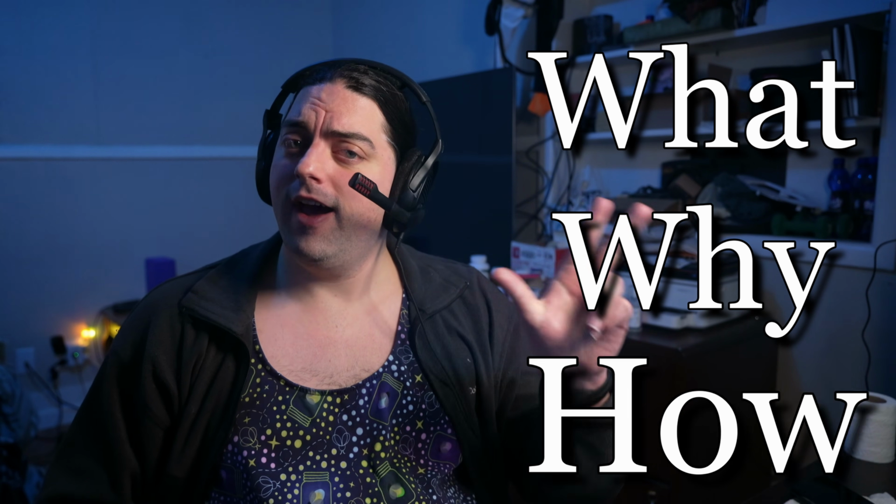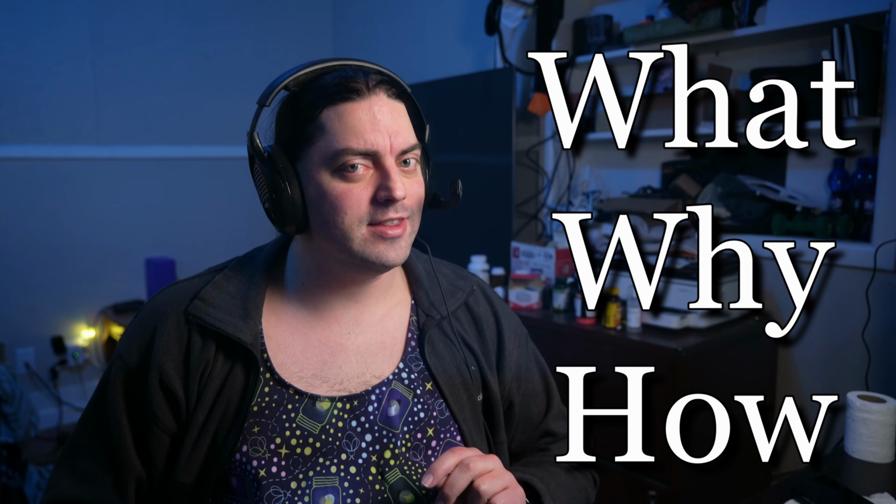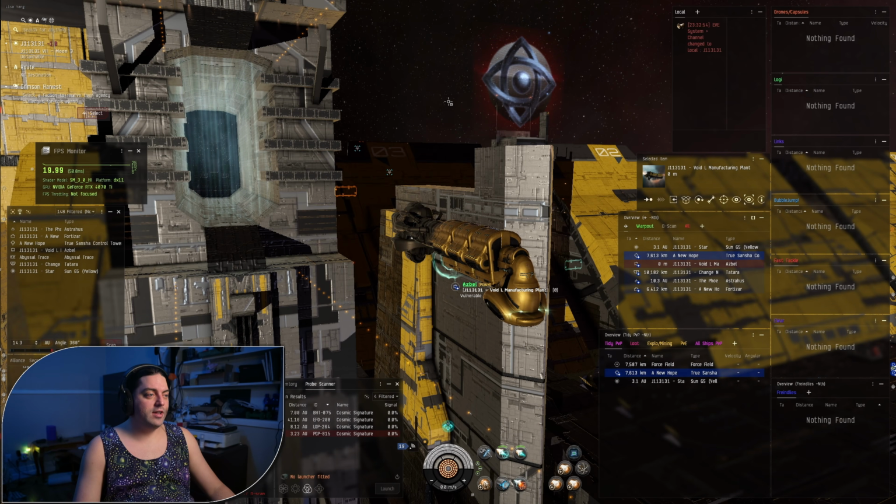What my keybinds are, why I have them laid out like that, and how you can easily get them for yourself. But before we get to keybinds, we need to cover probably the most important feature in EVE Online, and that is the radial wheel menu. And it's really quite simple.